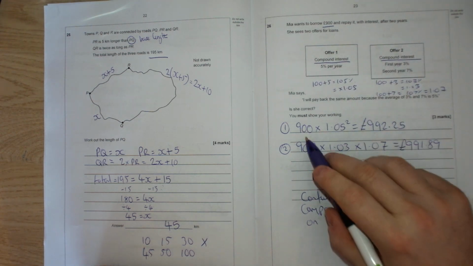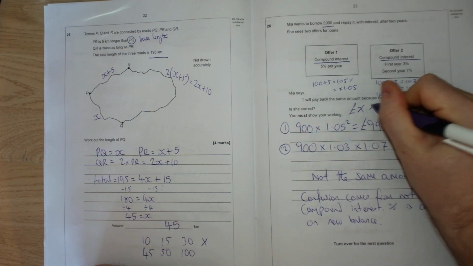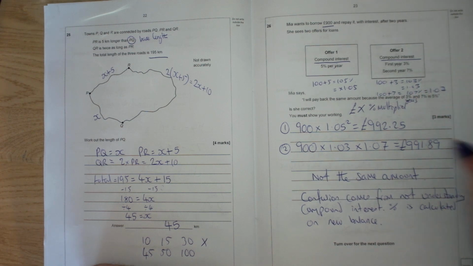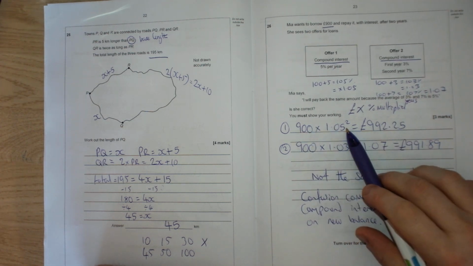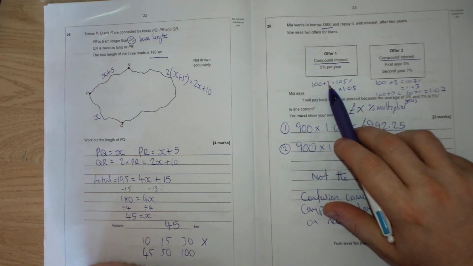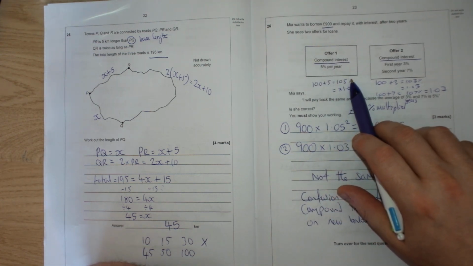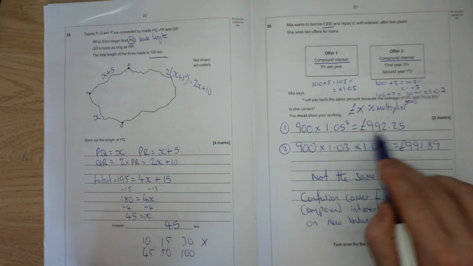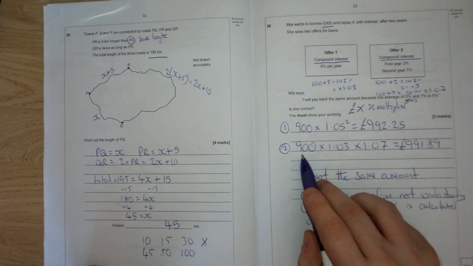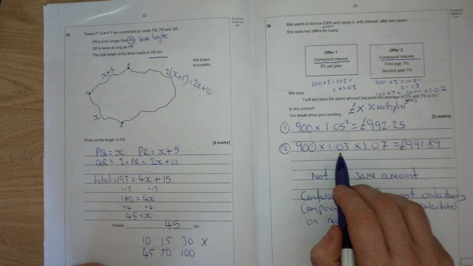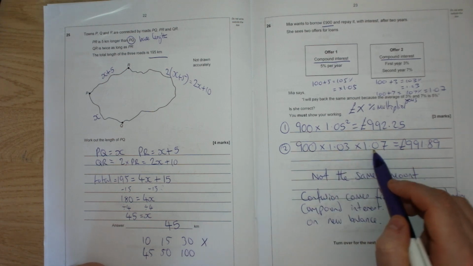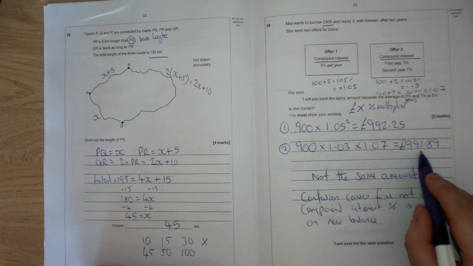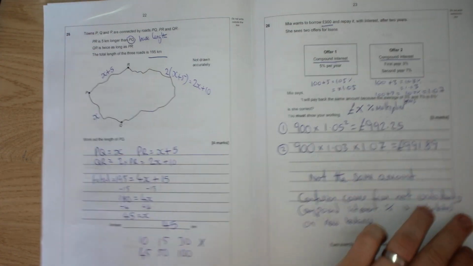Your formula is the money times the percentage multiplier to the power of the number of years. That's your general formula. So 900 times 1.05. The 1.05 comes from 100 add 5% is 105%. Percent means out of 100, 105 divided by 100 is 1.05. And that's to the power of 2 for 2 years. So that gives me £992.25. 900 times 1.03 times 1.07, because 103%, 107%, gives me £991.89. So they're not the same amount.